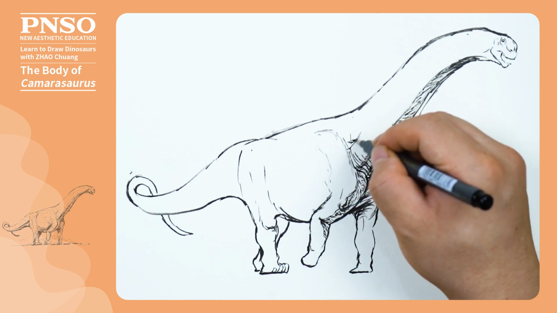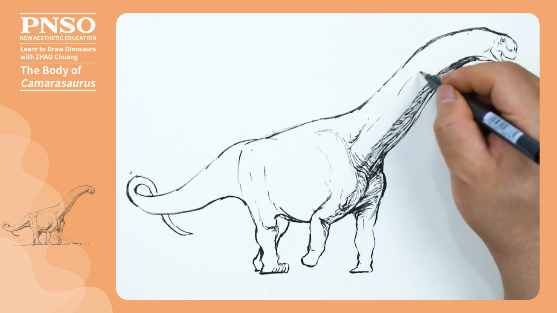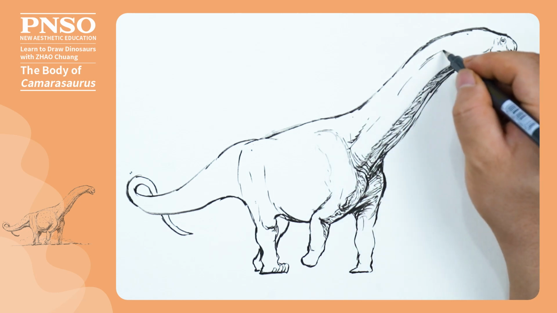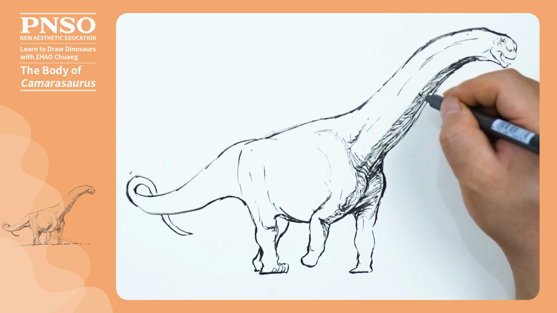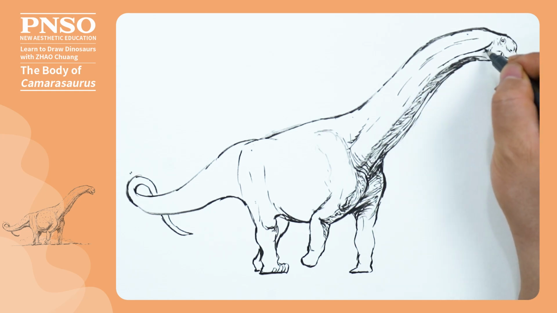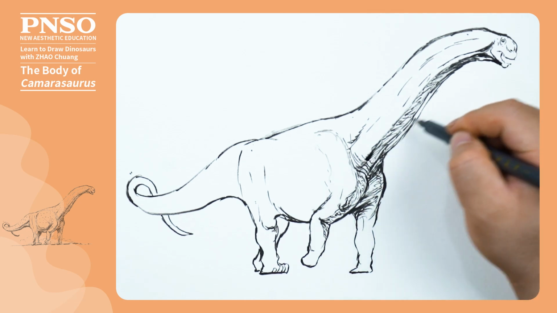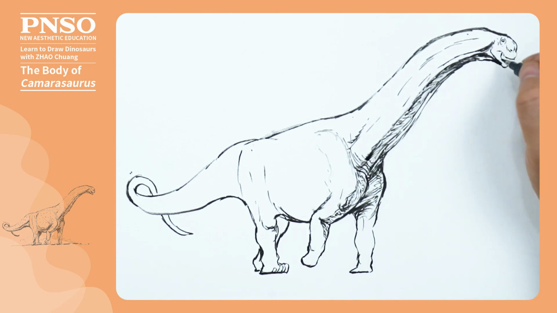Then, show some muscle traces. From the side, the muscles on the neck can be roughly divided into 3 groups: upper, middle, and lower. You can simply understand the structure in this way. The upper muscles make it easier to raise the head, the lower muscles help lower the head, and the left and right muscles are responsible for swinging the head.